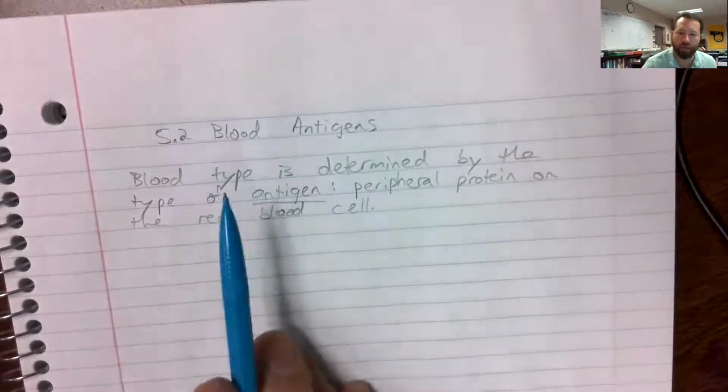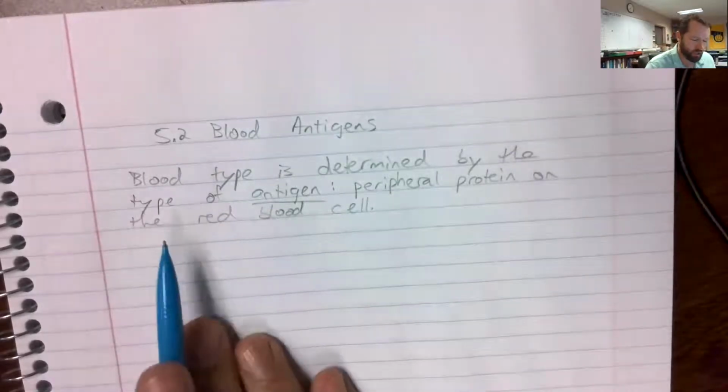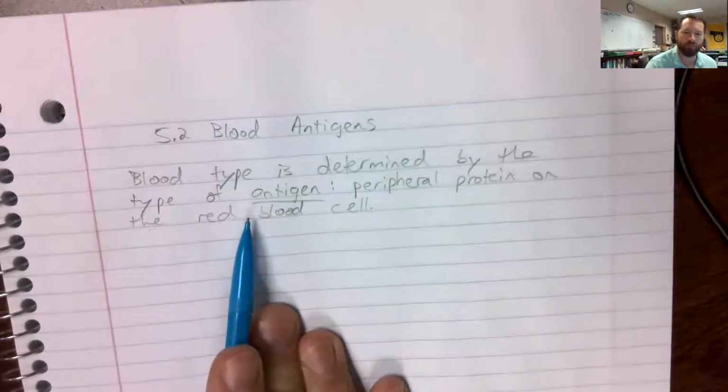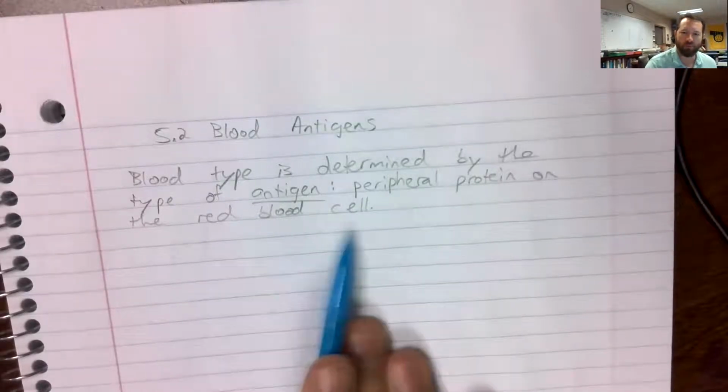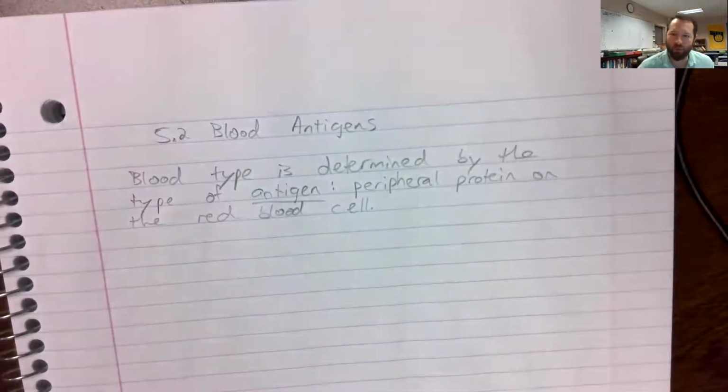So your type of blood, if you've heard A type blood or B type blood or O type blood, it all has to do with the type of antigen on your red blood cell. And an antigen is a peripheral protein. So that's what we were looking at a couple of days ago.